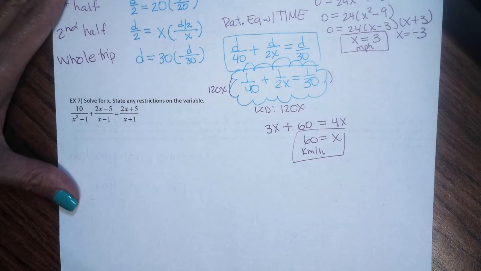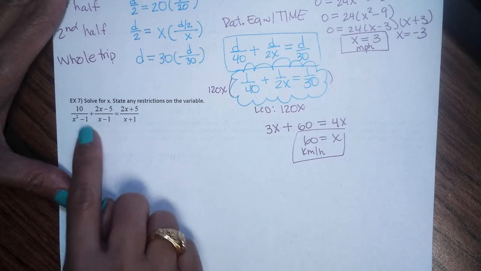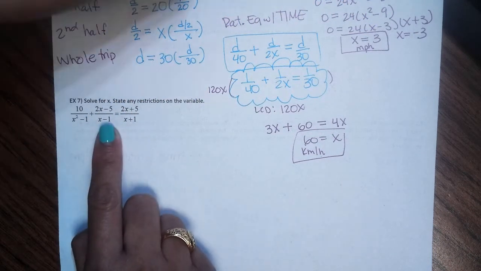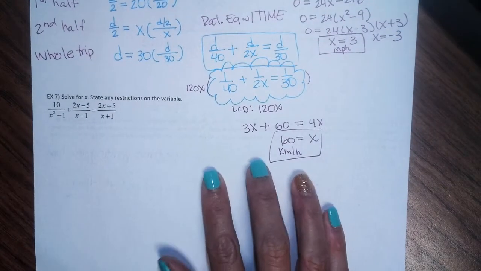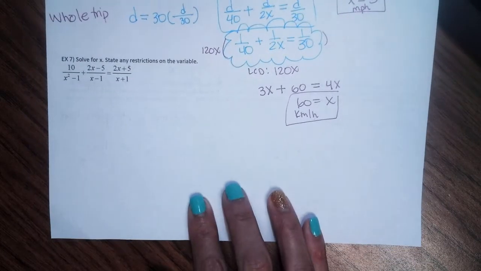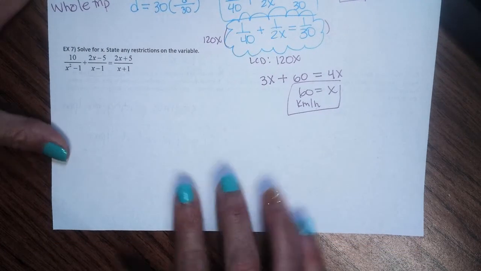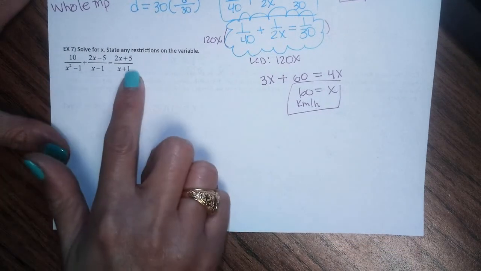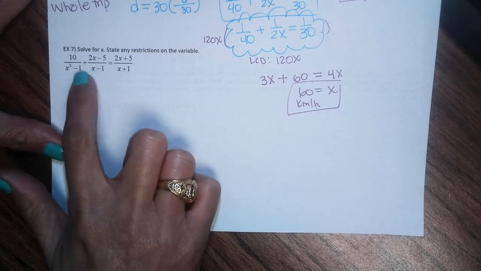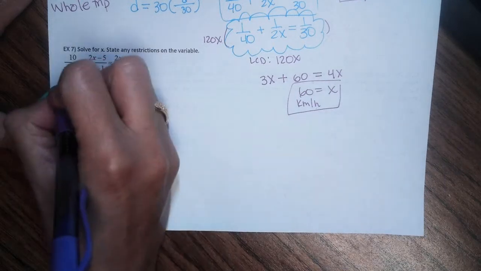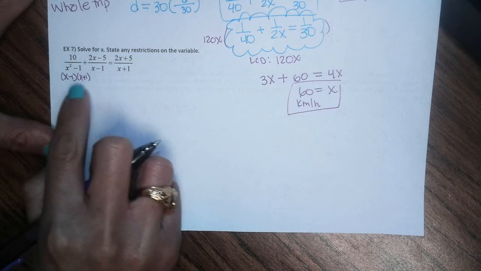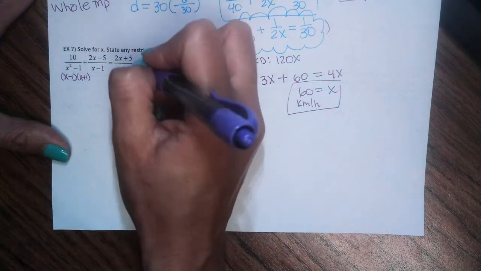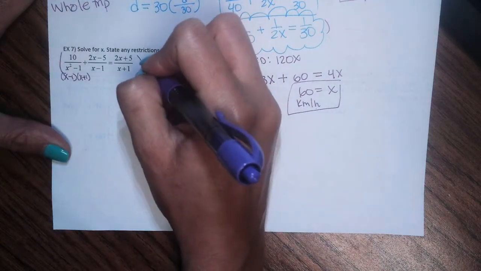Okay, so to finish today's examples, number 7 is very similar to problem number 5 since I already solved it there. But we can just do it again. The way you solve any of these rational equations is you first want to multiply by the LCD. So you need to be able to identify the LCD here, which, if I factor this, looks like x minus 1 times x plus 1. So that's what I'm going to multiply this by.